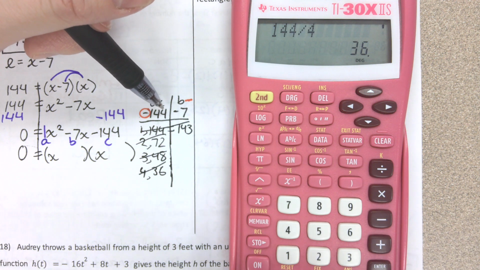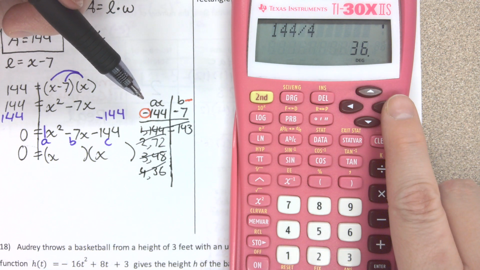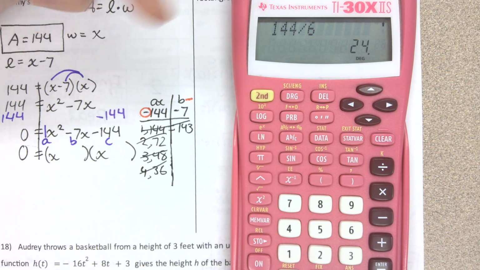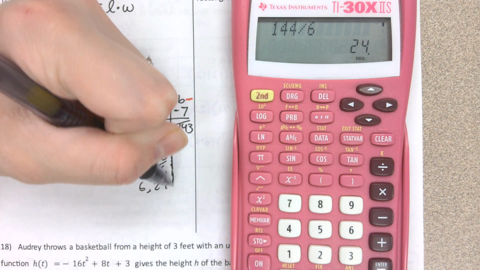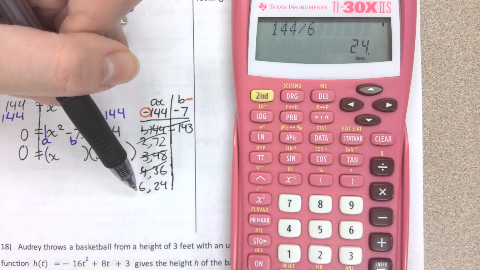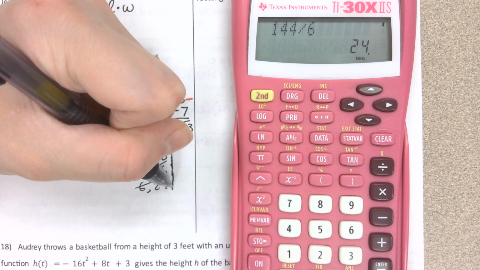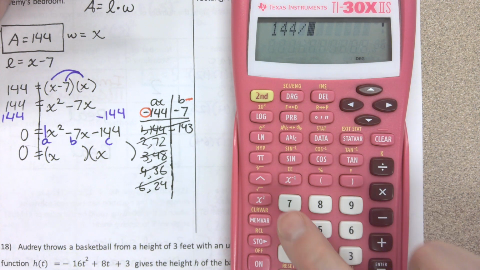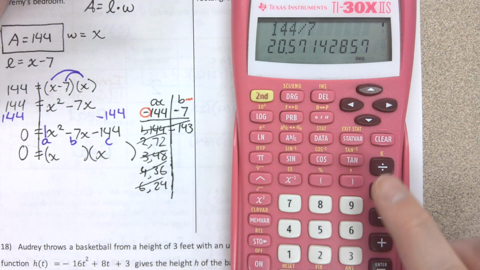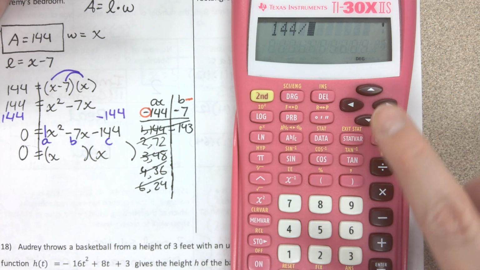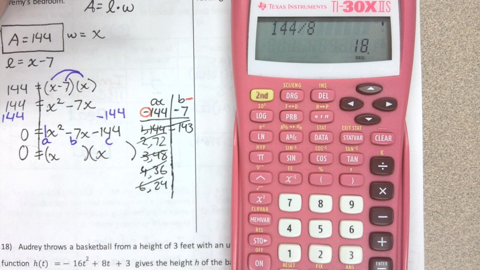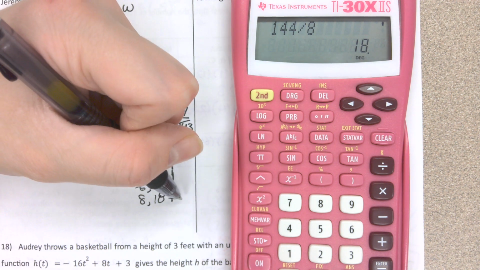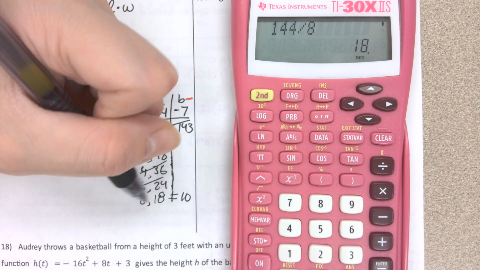I can say for sure that you can't divide it by 5. What about 6? 6 and 24, that's still too big. If I subtract those, I get 18. Let me see if I can divide by 7. No. 8. 8 and 18. That's 10 if I subtract. That's really close, but not what I'm looking for.